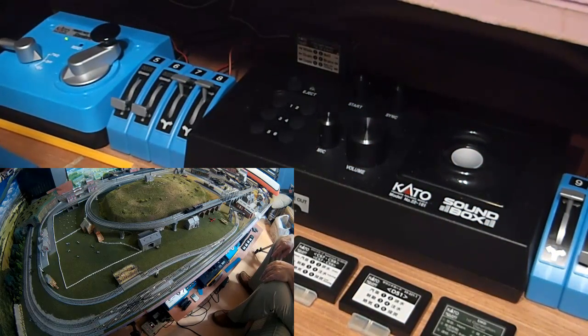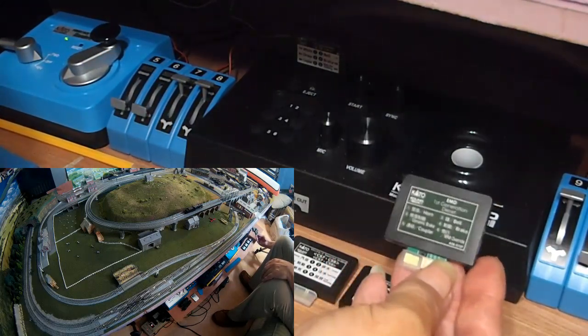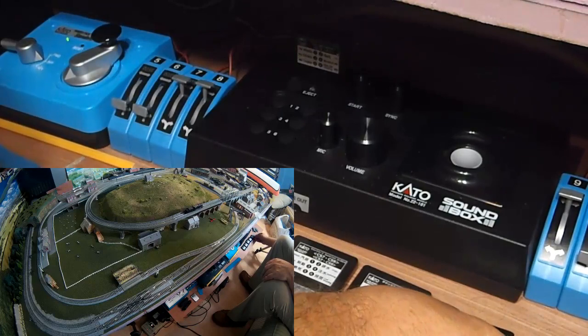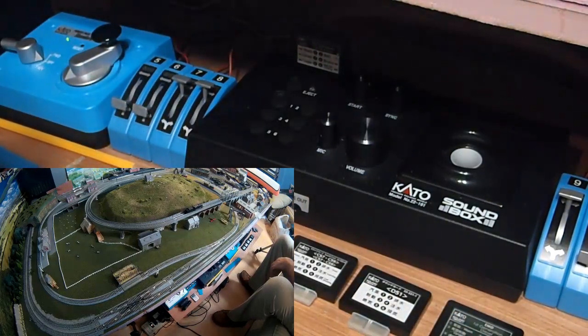I'm mainly using this for steam because almost everything I do is steam. We'll perhaps have one quick little look at the one and only diesel I've got at the end. But when you buy the soundbox, it comes with the first generation diesel card. You don't have any choice on that. You can get a choice of what card you want, so you're always going to have to buy another card for steam.